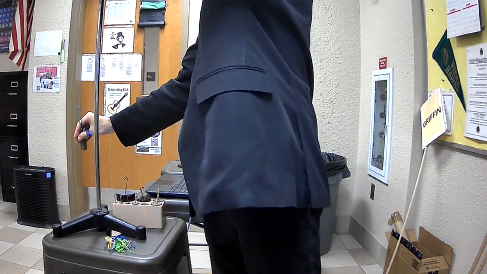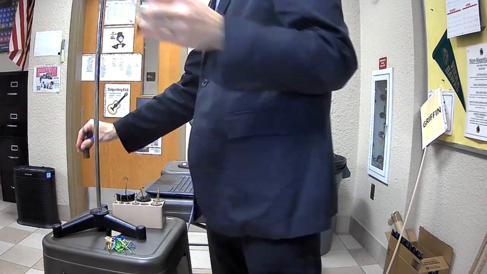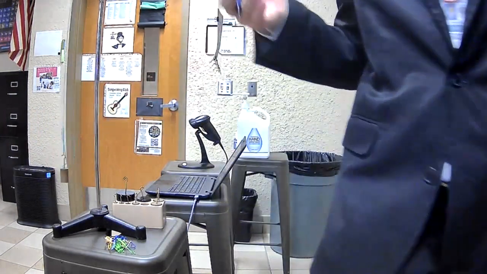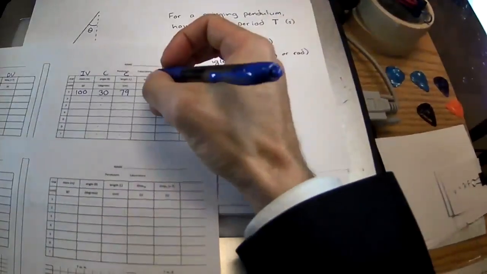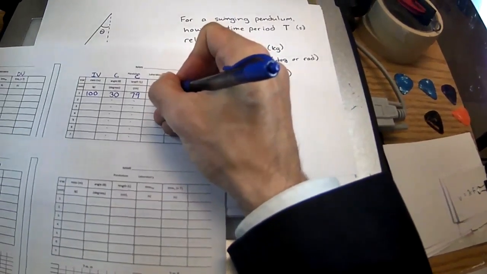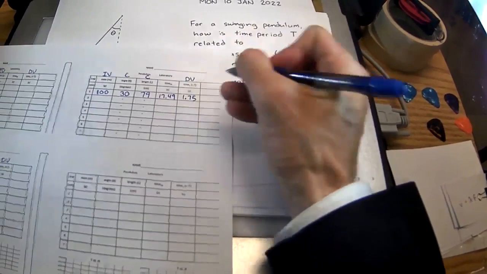Side note here: right now it's looking closer to about 15 degrees from the vertical, so it does lose some angle as it goes along. Probably a good thing to keep in mind for something scientific. So how much time did that take? 17.49. Divided by 10, that's about 1.75 seconds per cycle.